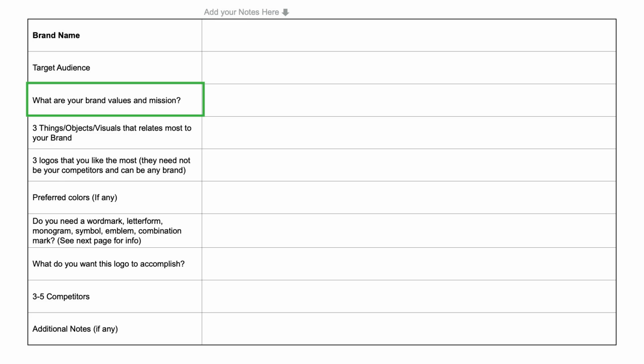This one question urges the client to think about their brand values and mission. Maybe they have already thought about it, but writing it briefly, jotting it down can really help them in pulling together all their thoughts. And with that, you can also understand the brand values and the mission for which you are designing an identity.